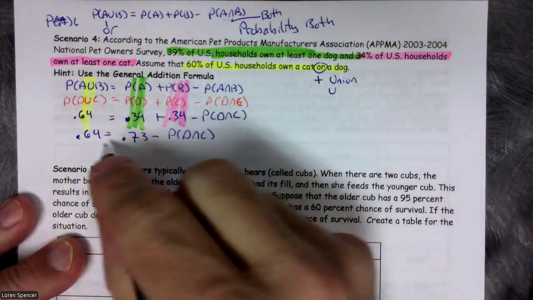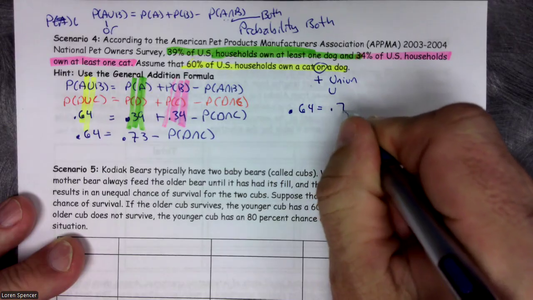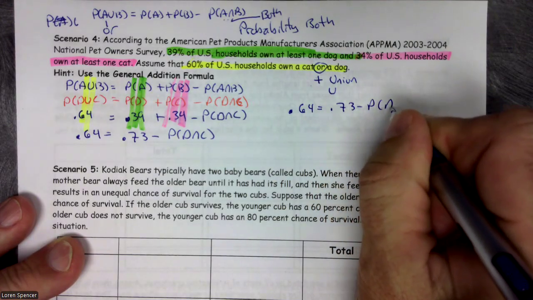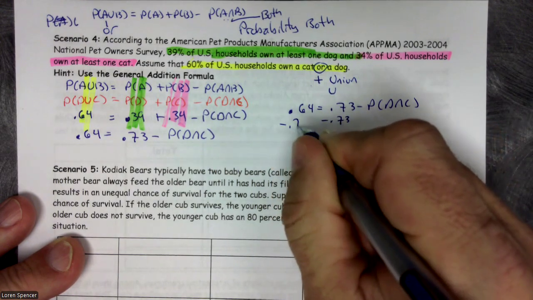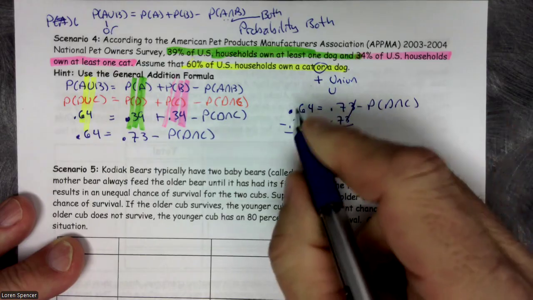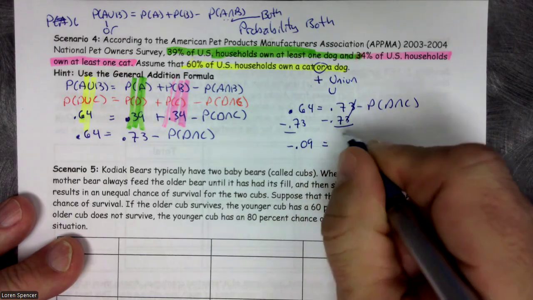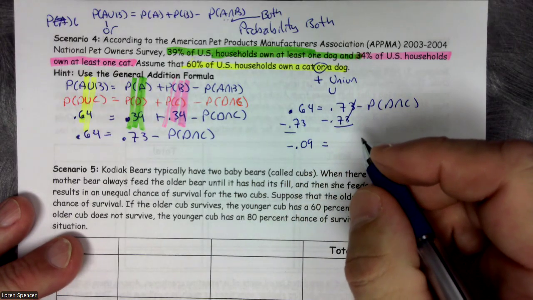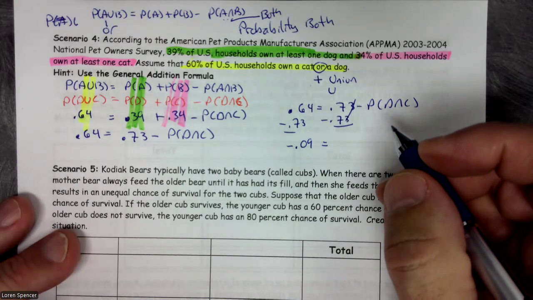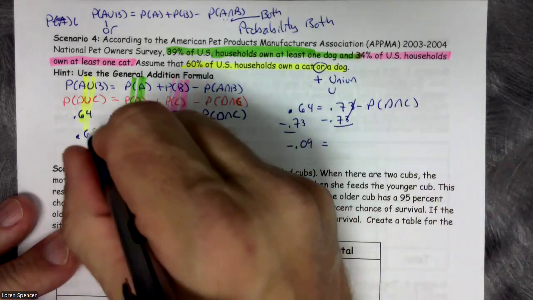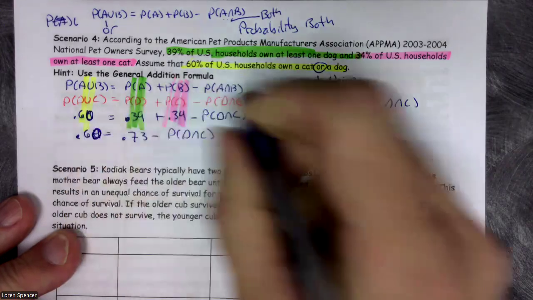I'm going to go ahead and just copy this over here. I'm not changing anything. Probability 0.64 equals 0.73 minus the probability of dog and cat. I'm going to subtract 0.73 from both sides. This goes away, and I end up with negative 0.09 equals... oh, this is not 64. This is a 60. I'm so sorry, guys. That should have been 60%.